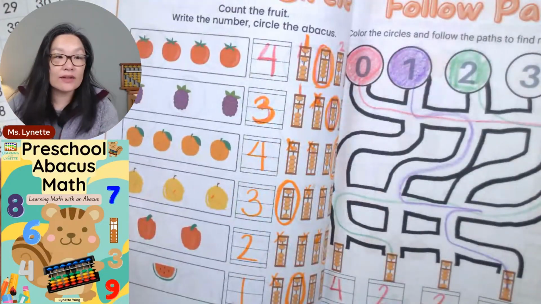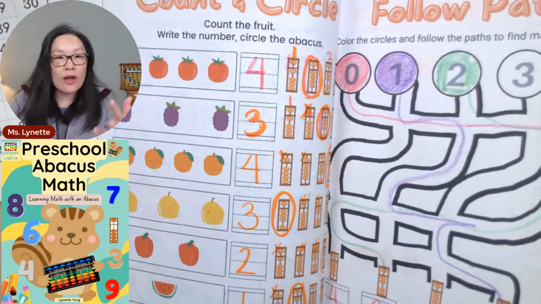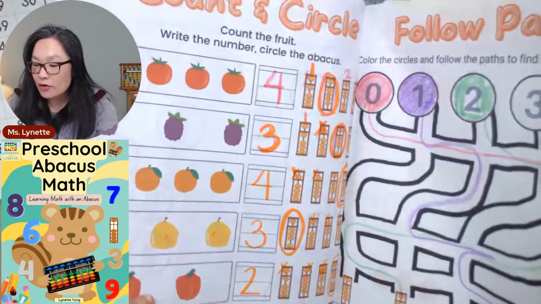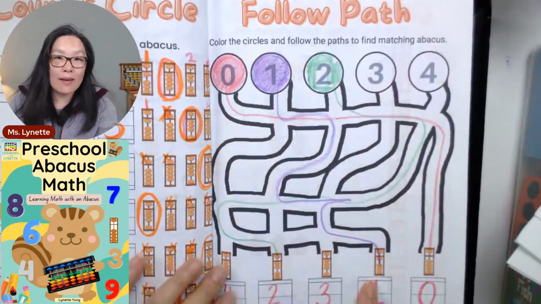And then we start doing activities. These activities are supposed to engage the children in a fun way of doing things. For this one here, follow the path. They can use any color they like, but they just have to find what the abacus number is.